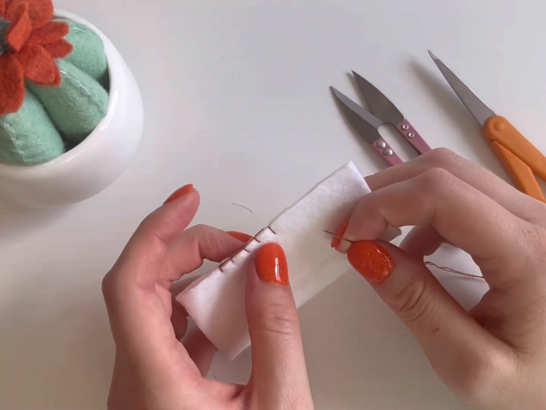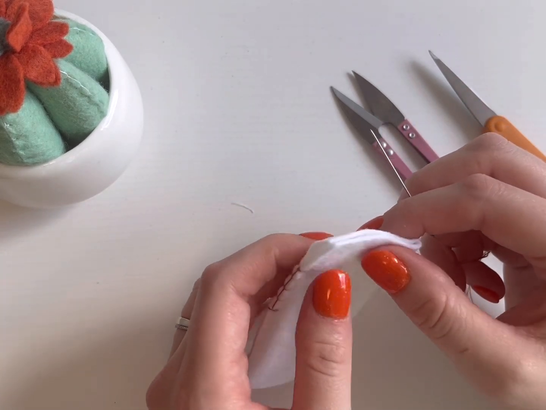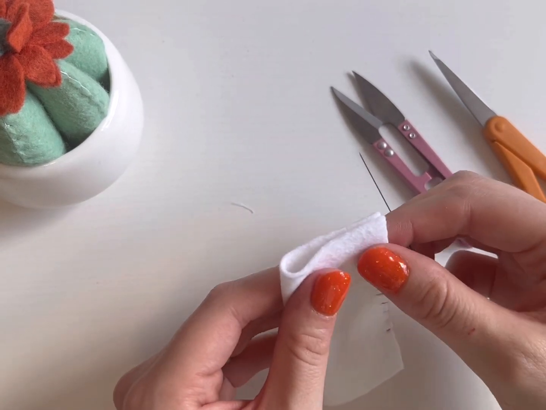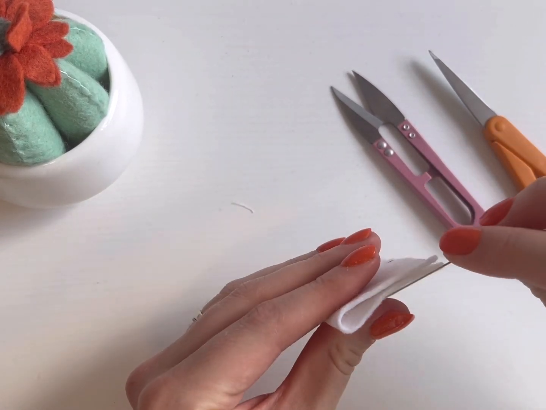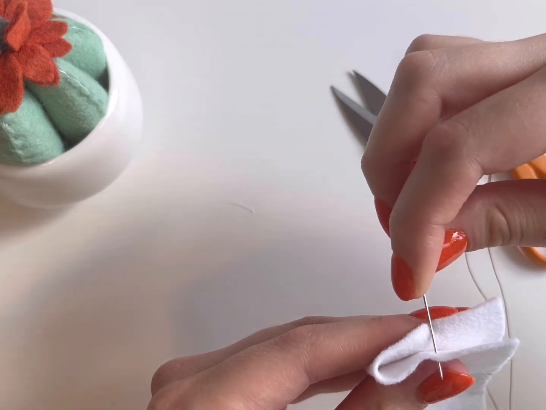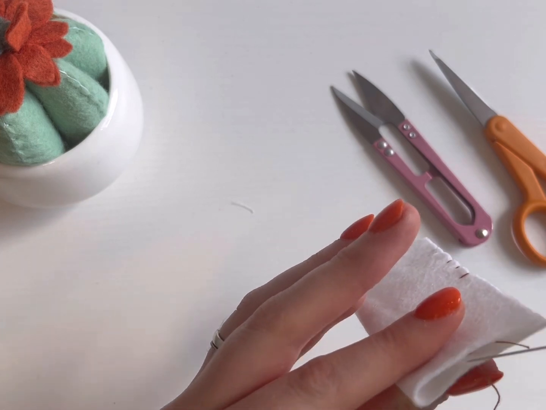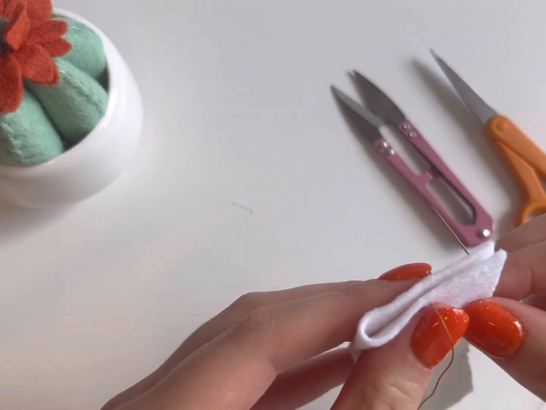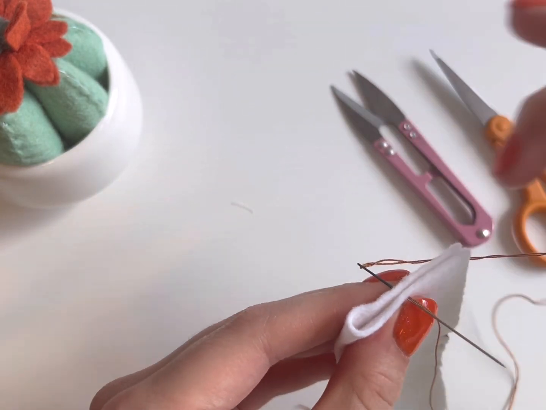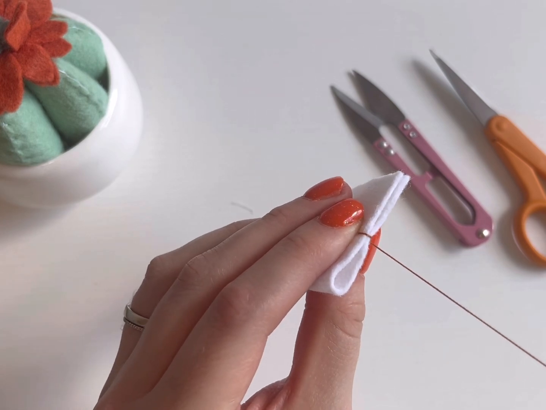Now let's do a whip stitch, which is another commonly used hand stitch that you will find and use when you are doing hand sewing. So we're going to go in the center of the two pieces of felt, and we're going to stitch from back to front to conceal the knot. Okay, now a whip stitch is you go back to front and pull all the way.